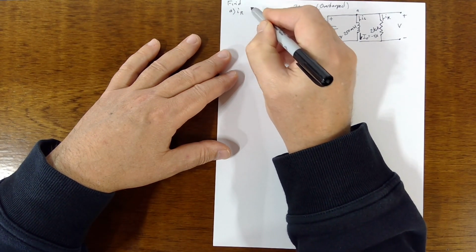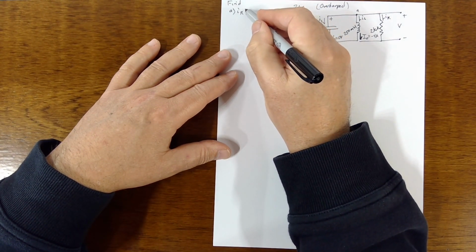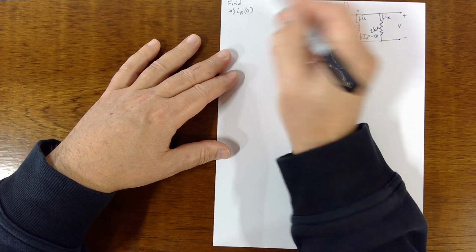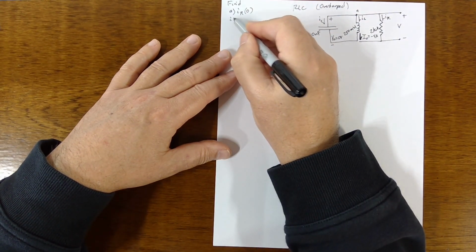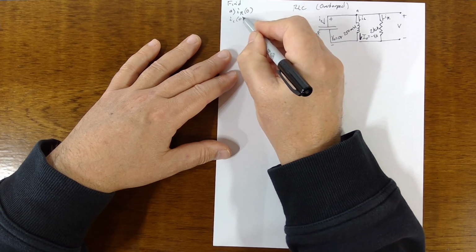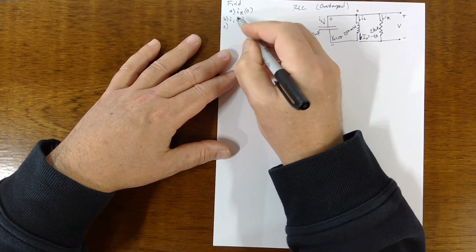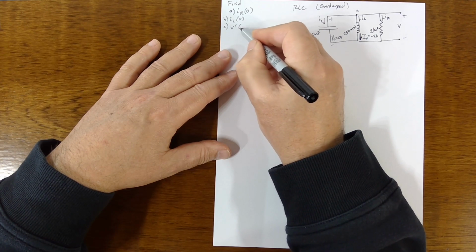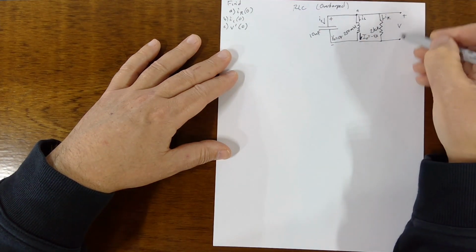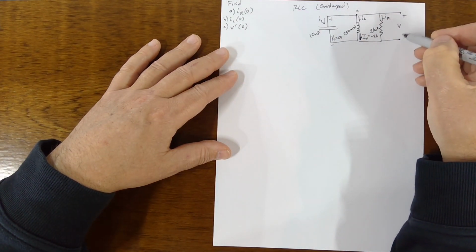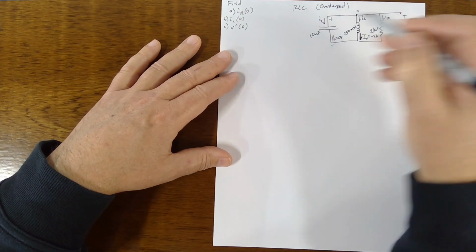We're supposed to find what is IR at 0, what is IC at 0, and what is V prime at 0, the rate of change of this voltage at time equals 0.